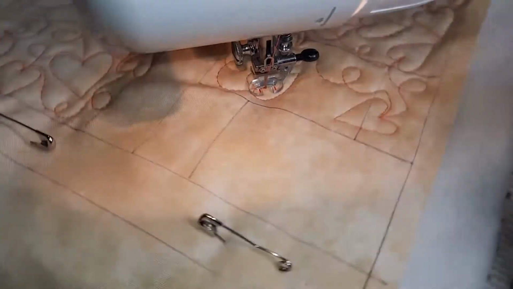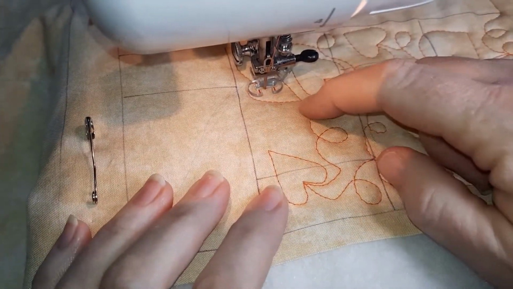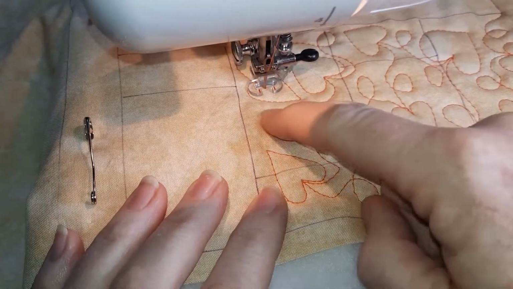Sometimes the bit to remember, well, that's a bit harder to see when it's behind it, isn't it, is to make sure that when you get to the point that you come out at a different angle.